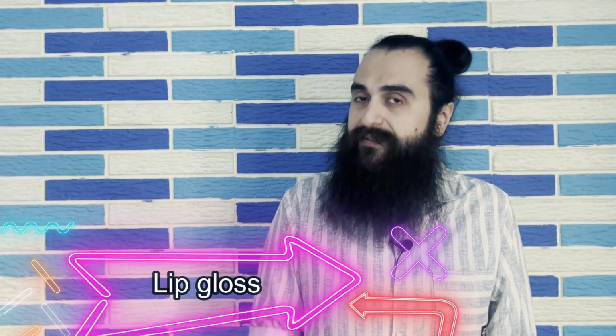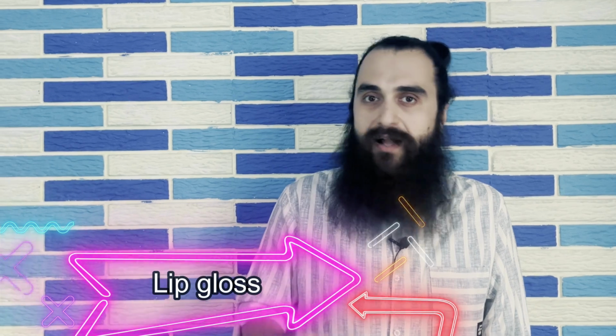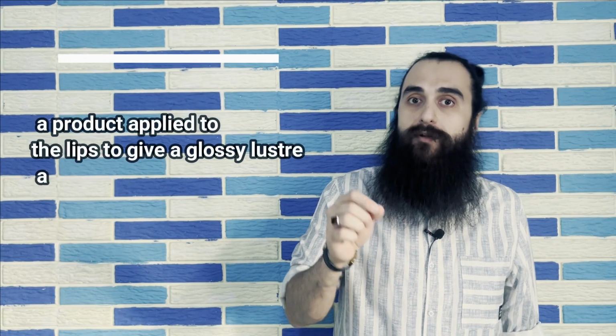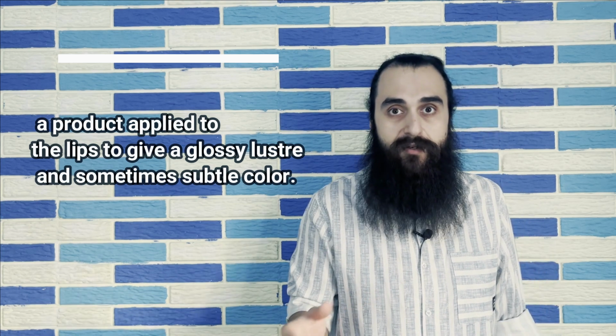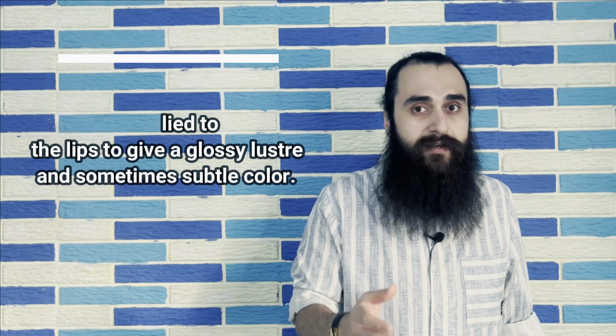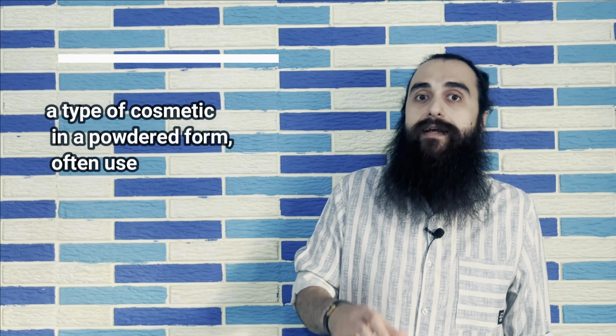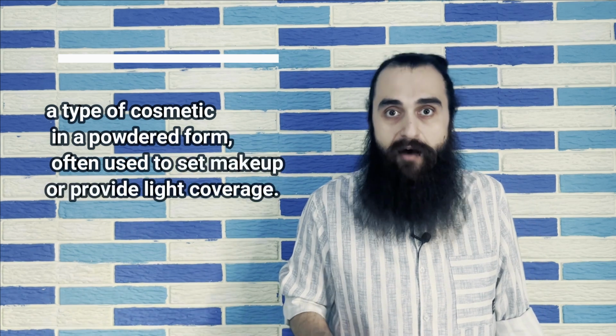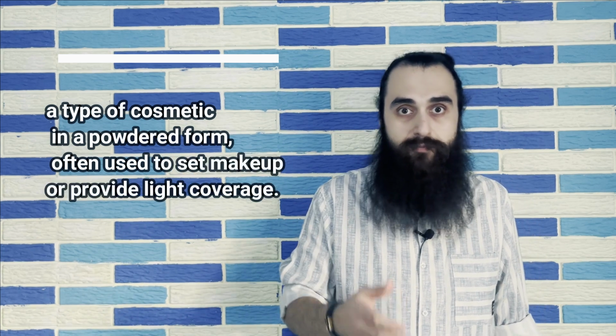Lip gloss. A product applied to the lips to give a glossy luster and sometimes subtle color. Powder. A type of cosmetic in a powdered form, often used to set makeup or provide light coverage.